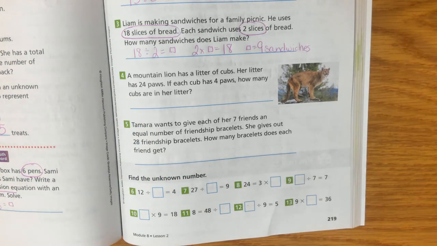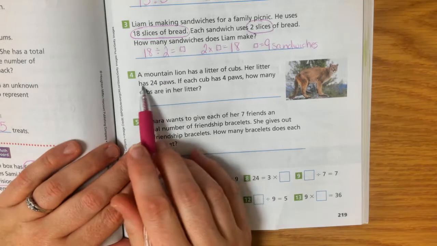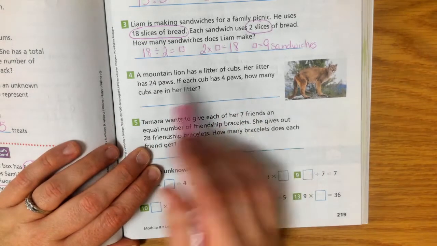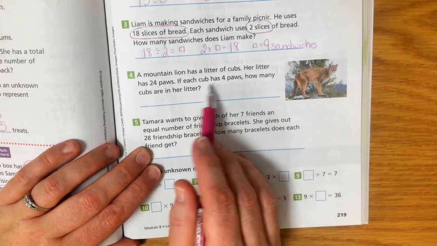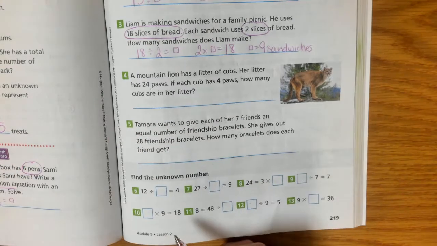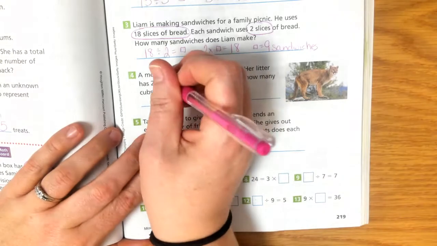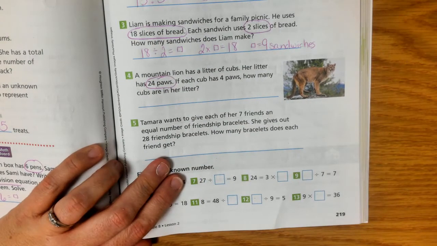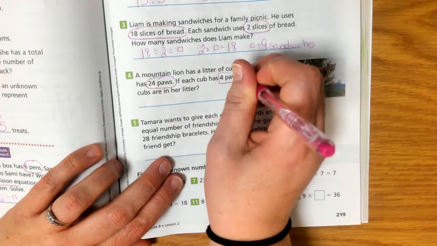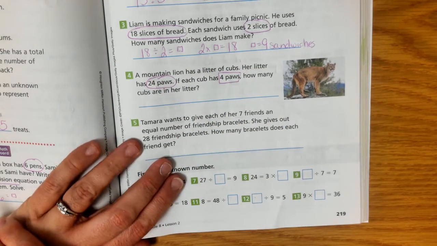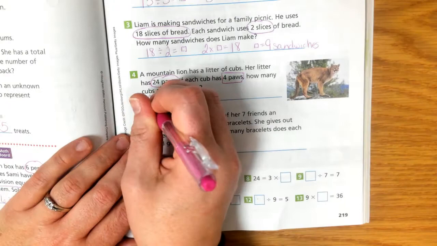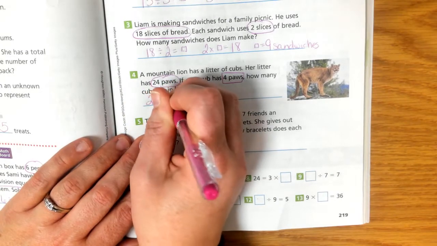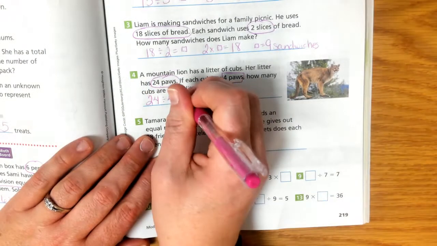A mountain lion has a litter of cubs. Her litter has 24 paws. If each cub has 4 paws, how many cubs are in her litter? So we know all together the cubs have 24 paws if you add up all the paws on each cub, and each cub has 4 paws. So our division problem would be 24 divided by 4 equals our unknown.